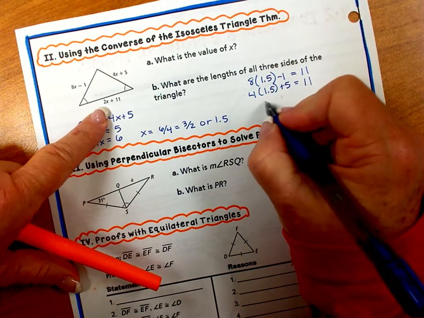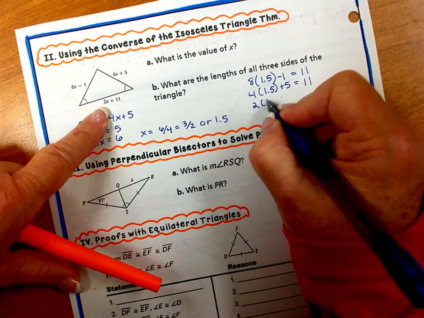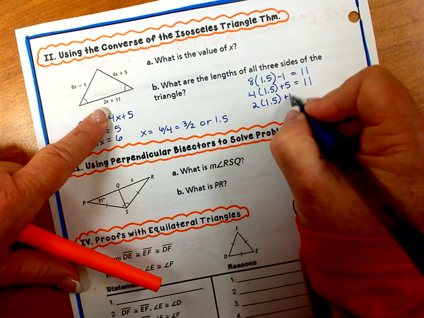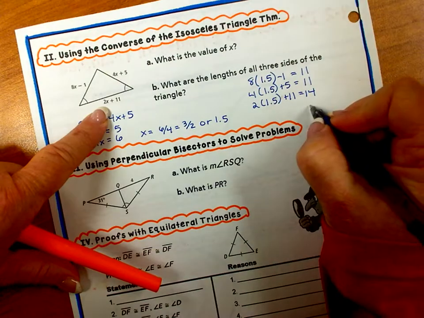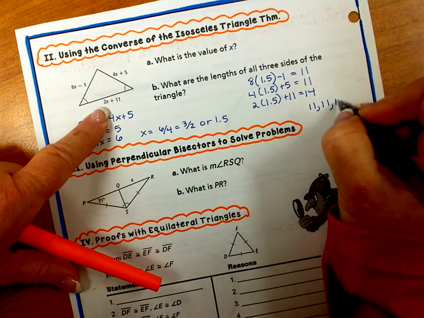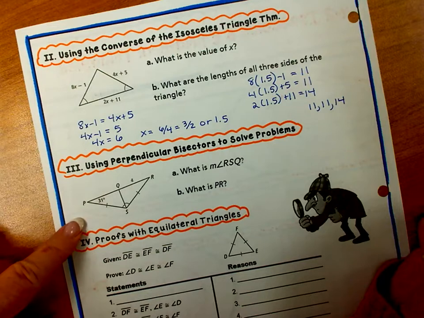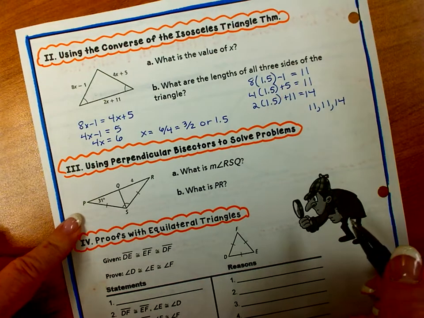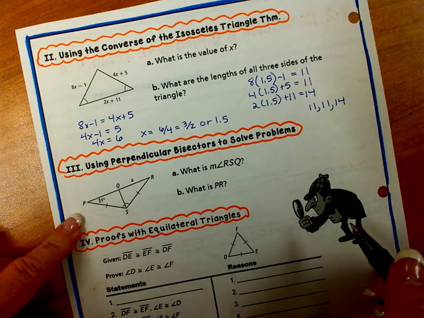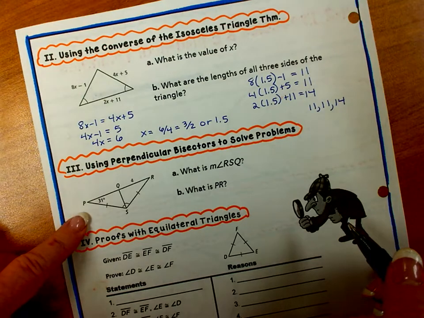And then finally, 2 times 1.5 plus 11 is equal to 14. So we end up with side measures of 11, 11, and 14. Okay, now, Theorem 4.2 describes the perpendicular bisector in a triangle. Looking at the figure, what can we determine from what we are given?